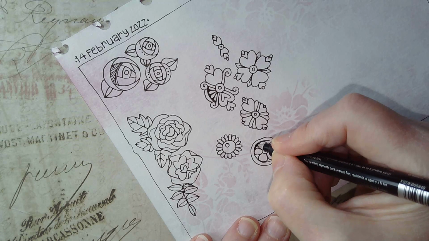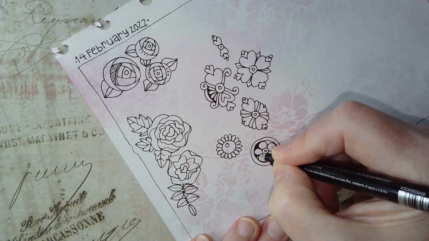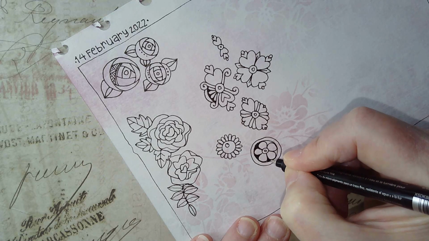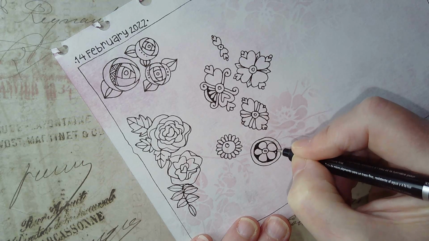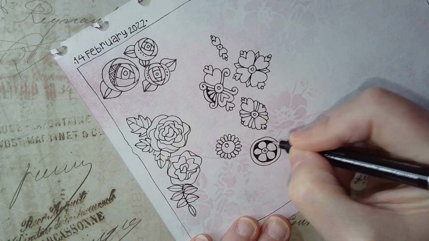And then I like contrast, so I would colour this in black so that the flower really stands out inside. Just a different way of creating flowers.